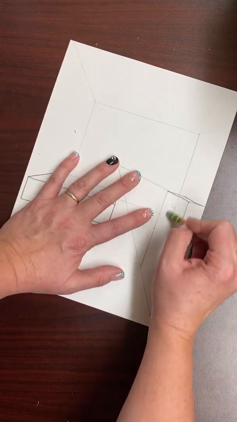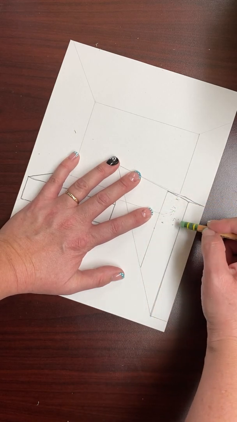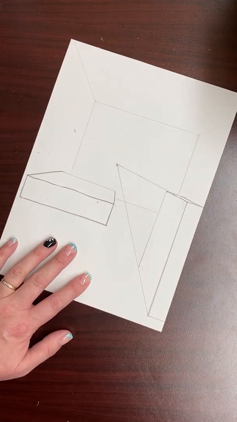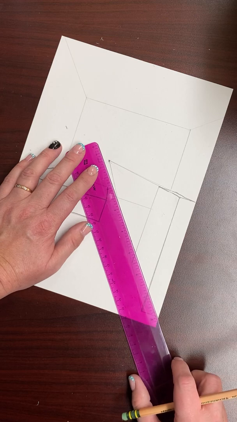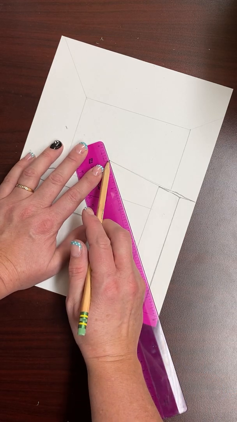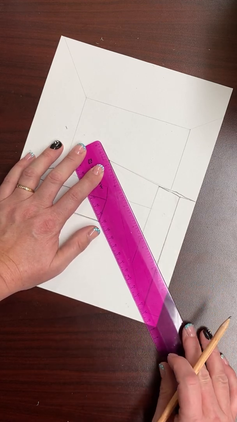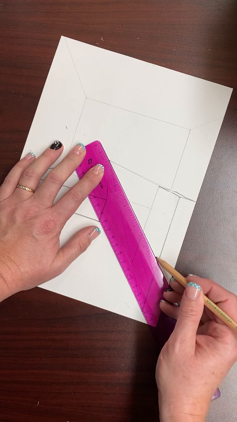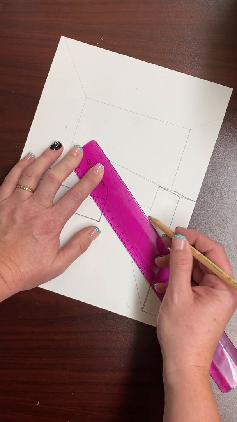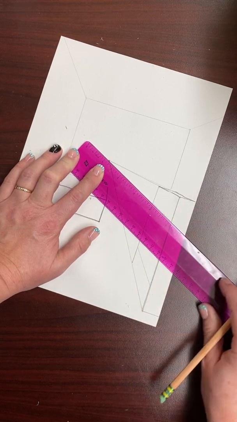So dressers have drawers, and you would think just straight lines would be enough, but this is one-point perspective, right? So you always put your ruler on your point, and you keep it on your point the whole time that you're drawing your dresser drawers, right?